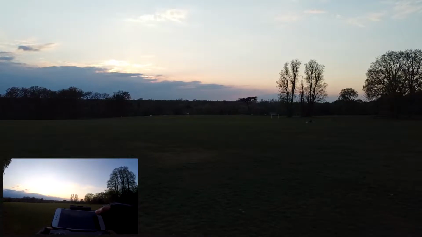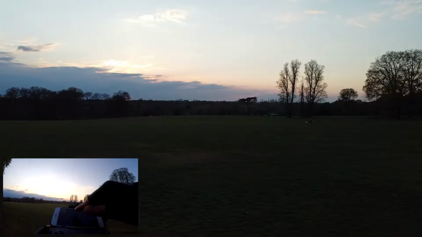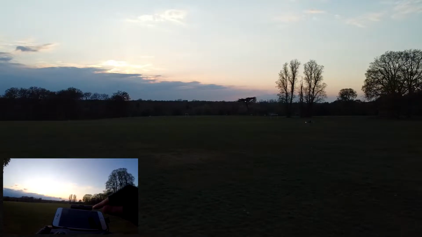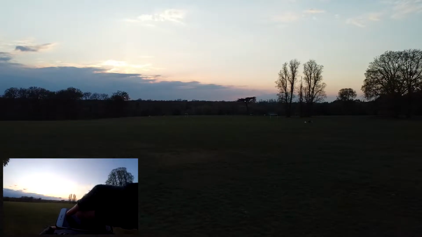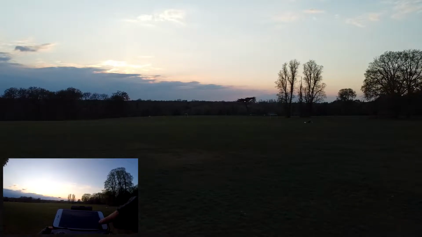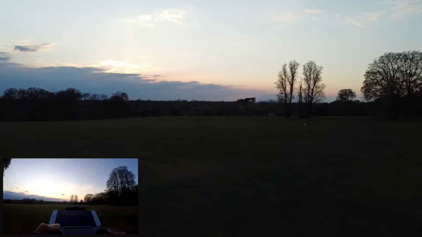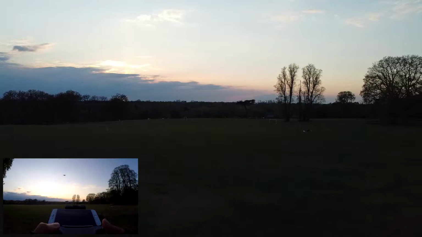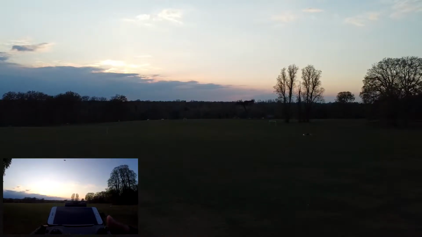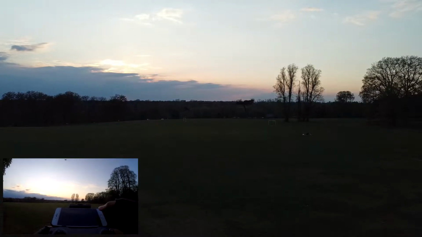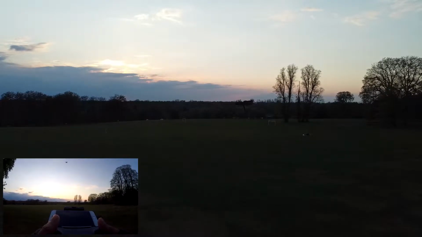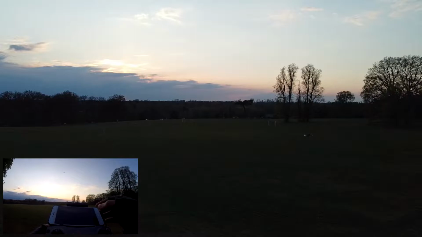Settings. Where's the settings? Camera. Auto. Wait.